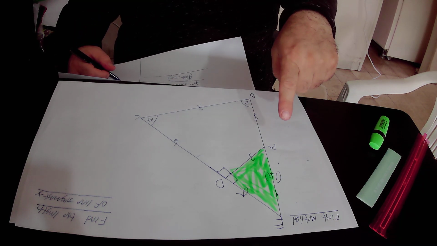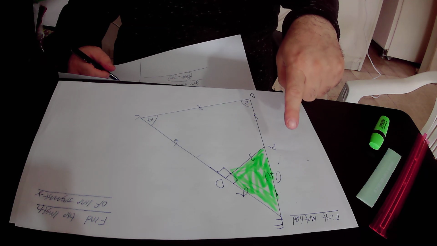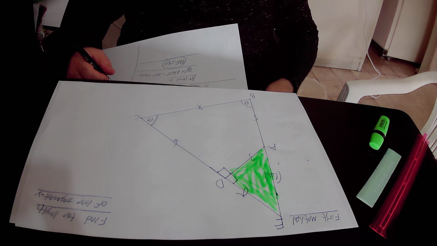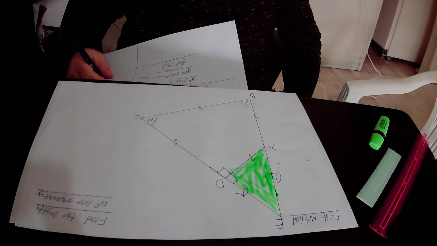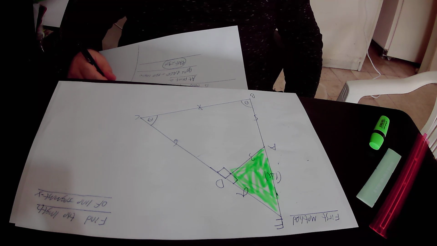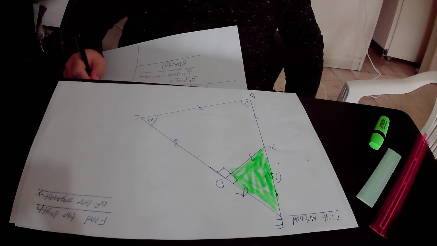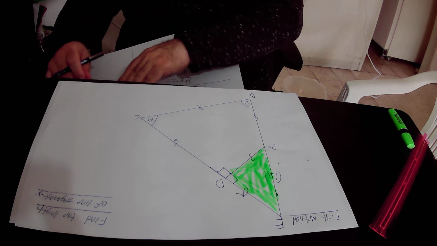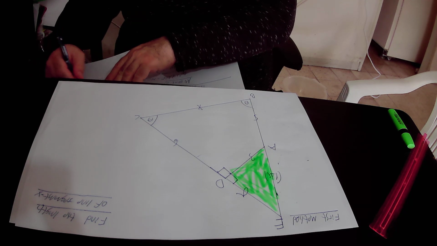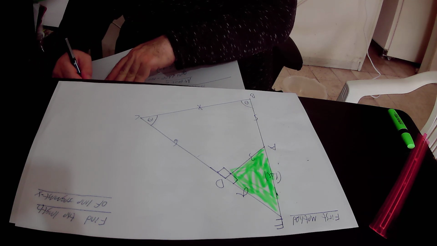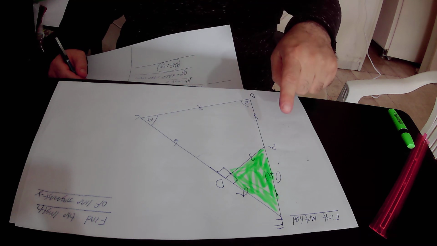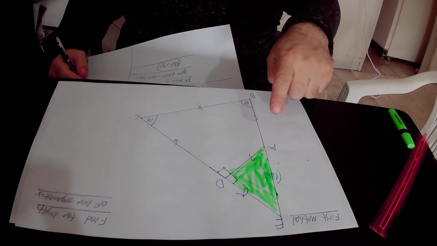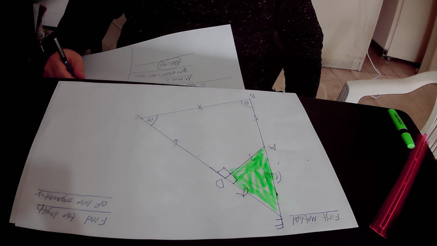That is to say, the hypotenuse is AE, so the square of the hypotenuse is AE squared. And it must be equal to the sum of the squares of the perpendiculars. That is to say, it must be equal to AD squared plus ED squared.